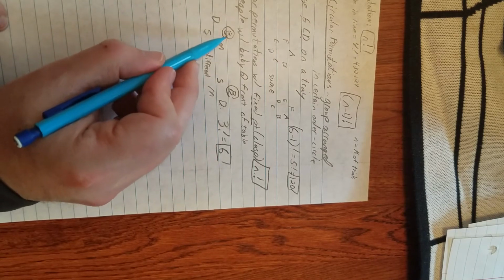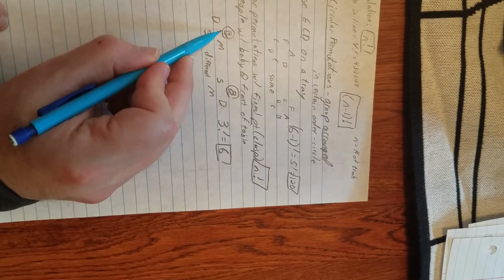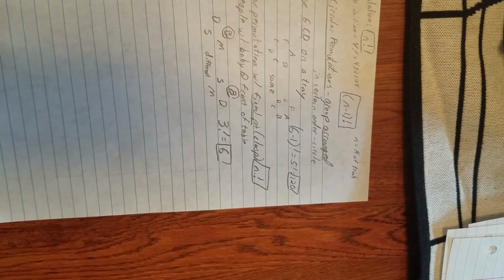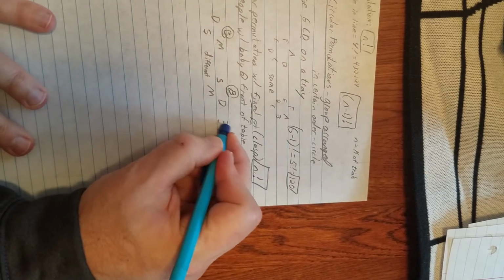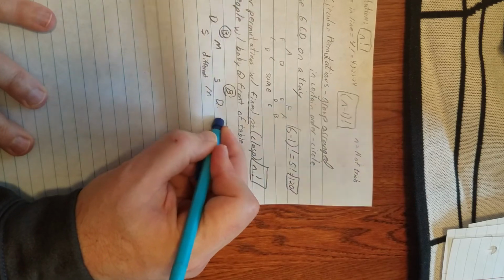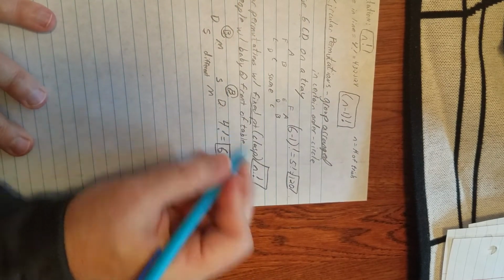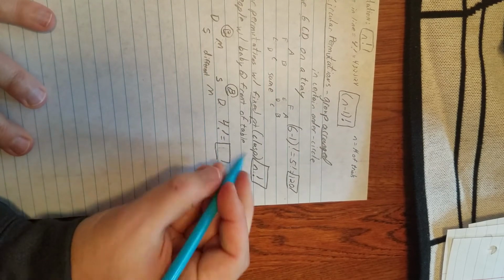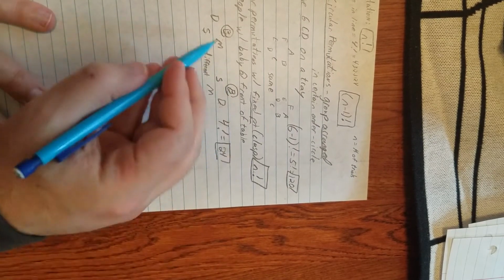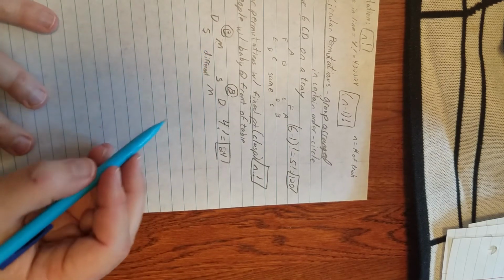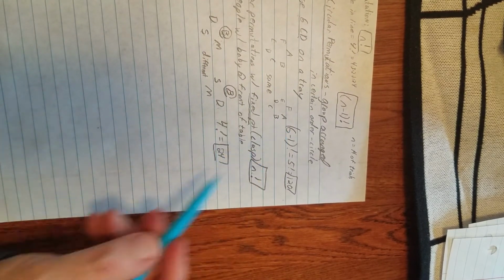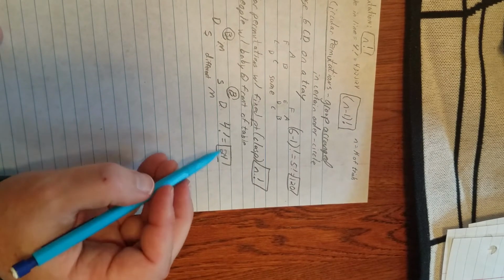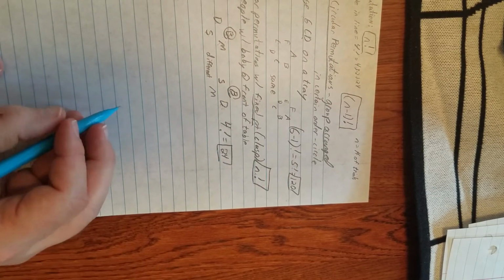Whereas if the baby could move also, all right, then you get a different answer there. I'm sorry, that would be 4 factorial, which is 24. If the baby could move with that, then it would be the minus 1. All right, so there's that.